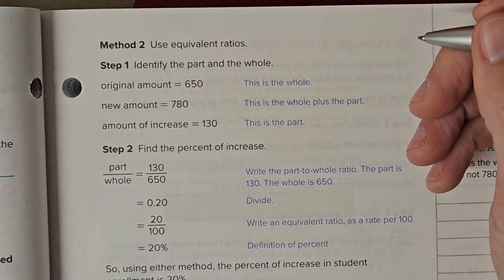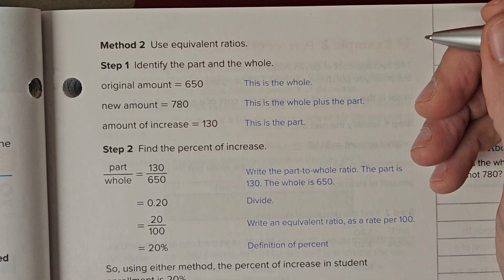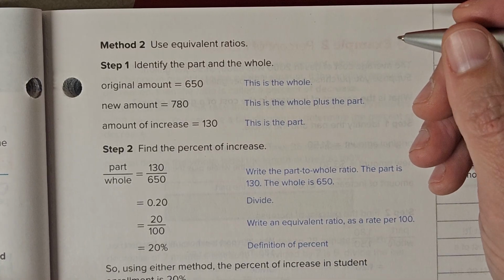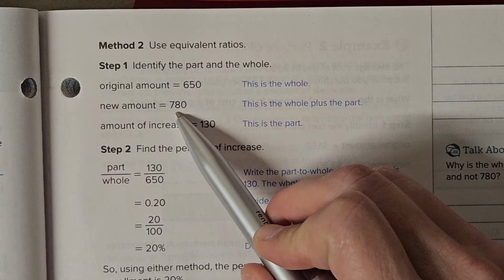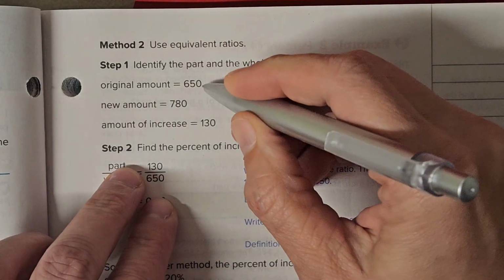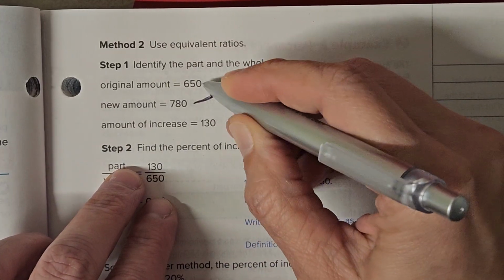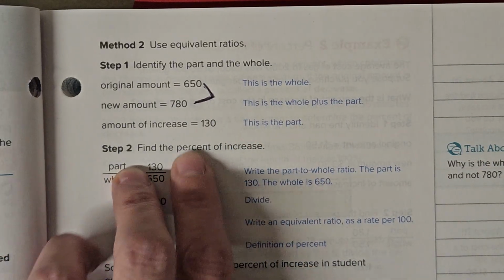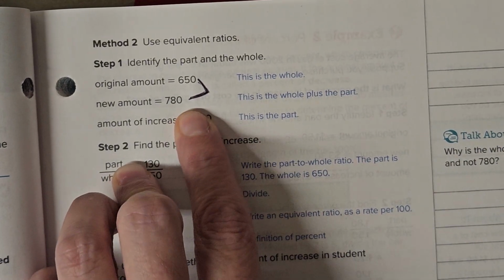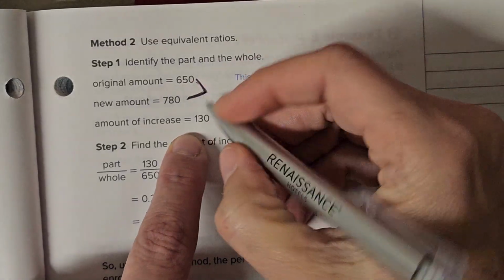So the original problem said the enrollment in middle school increased from 650, the original amount, to 780 after 5 years. So you need to find the difference here. The difference is the answer when you subtract. So if you subtract 780 minus 650, you're going to get 130.